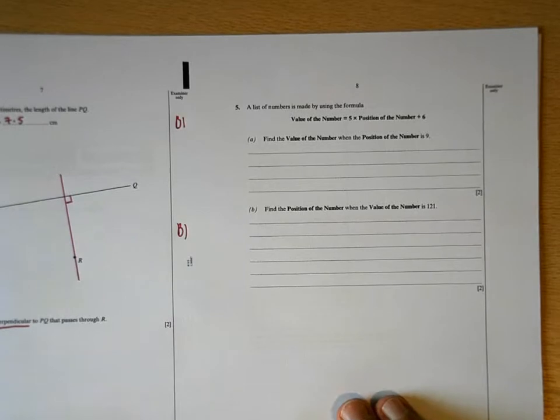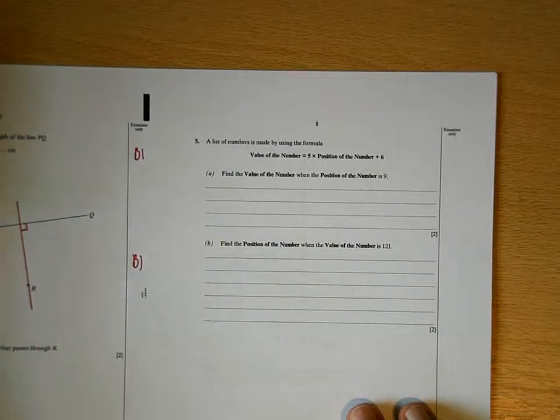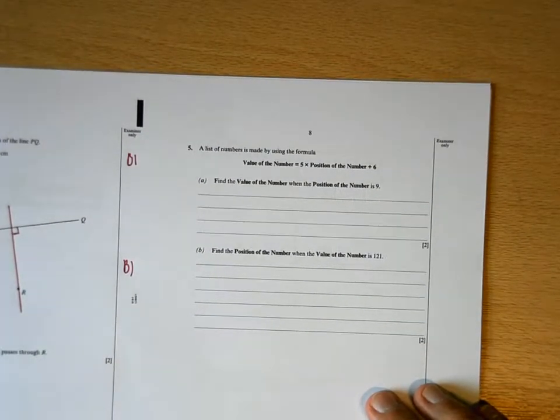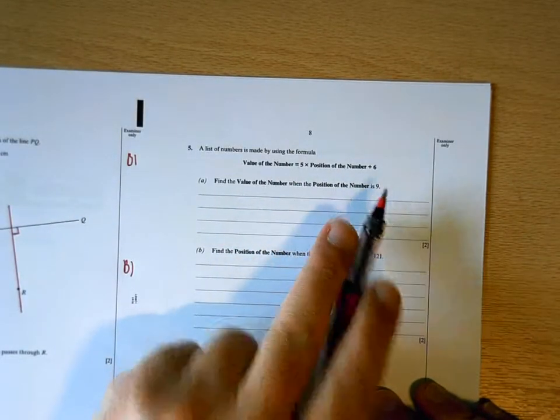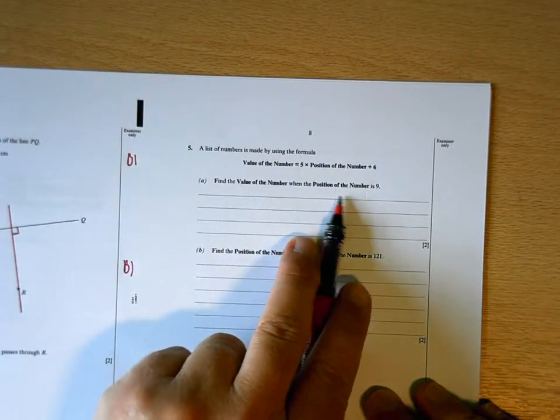Right, next question is a formula question. Formulas in words. A list of numbers is made by using the formula value of number equals 5 times the position of a number plus 6. Find the value of the number when the position number is 9.